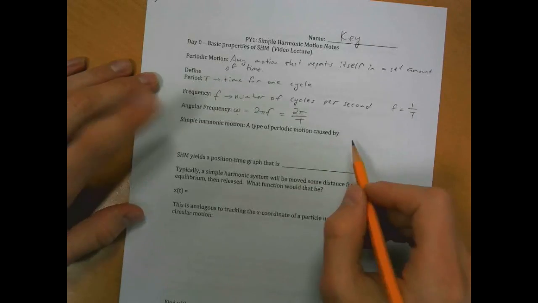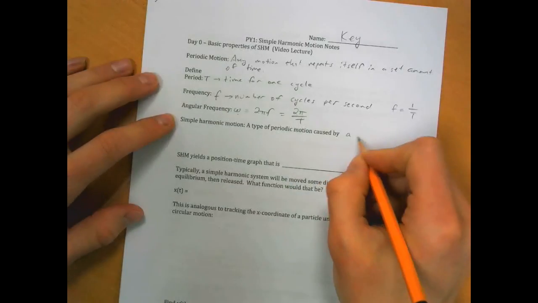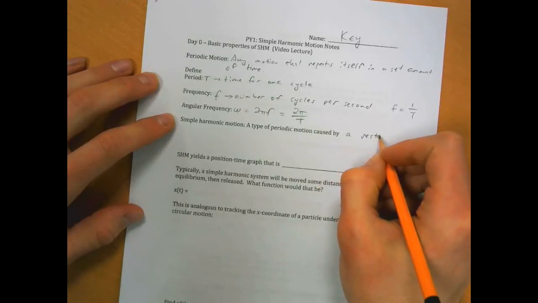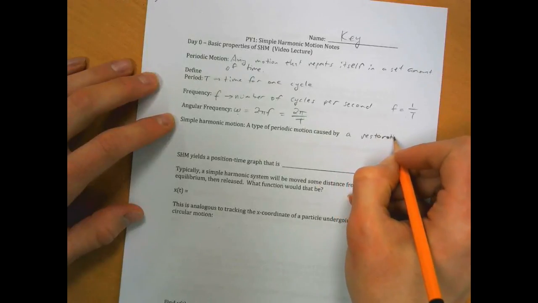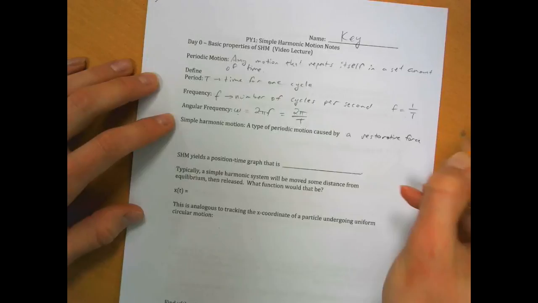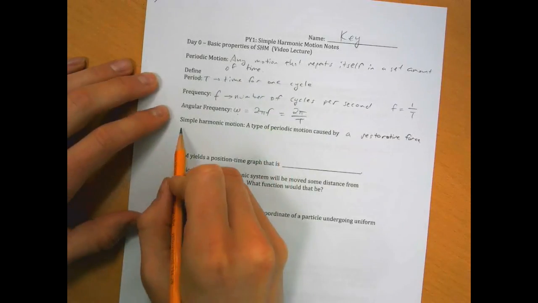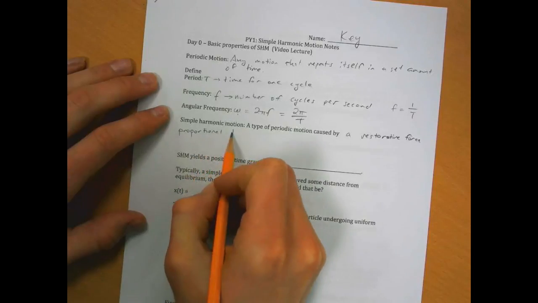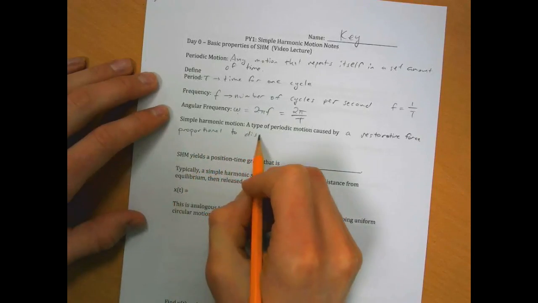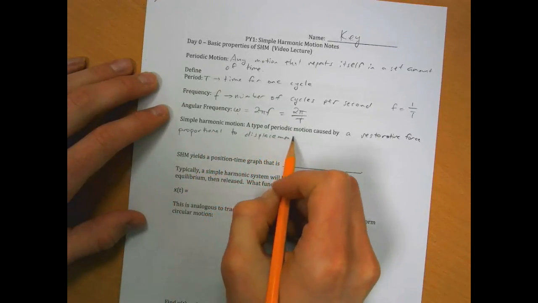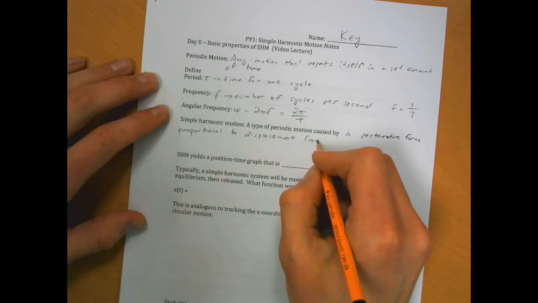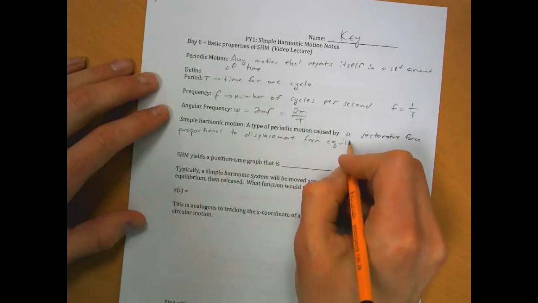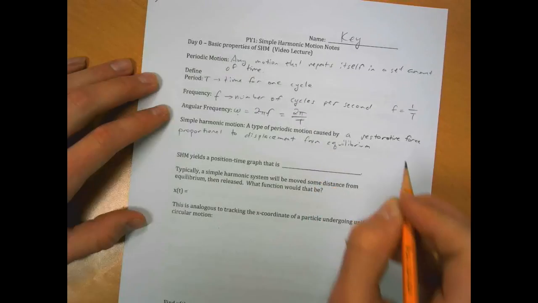Simple harmonic motion specifically is a type of periodic motion that is caused by a restorative force that is proportional to displacement from equilibrium.